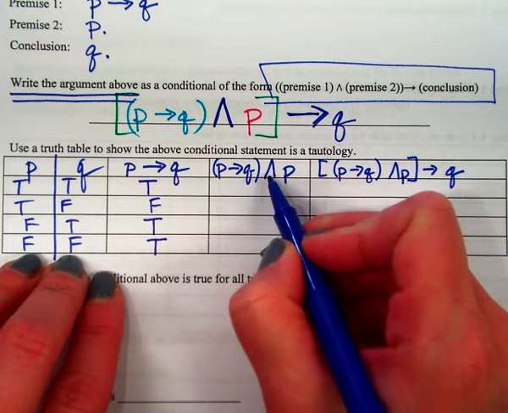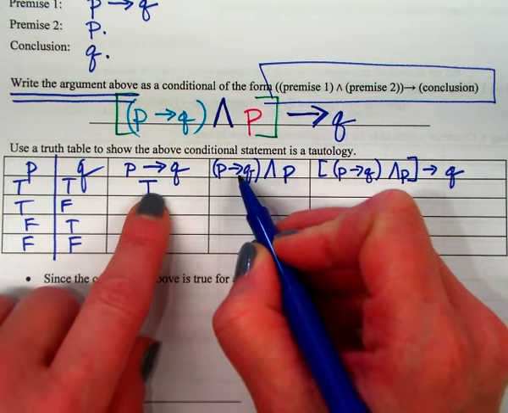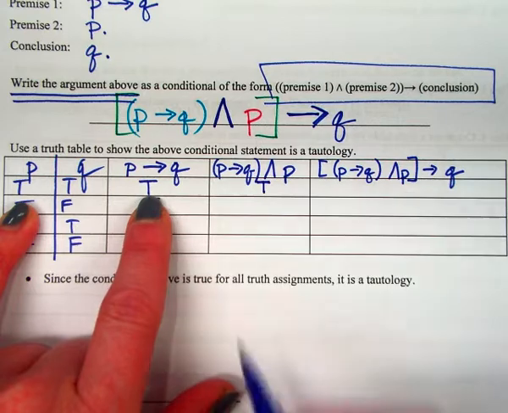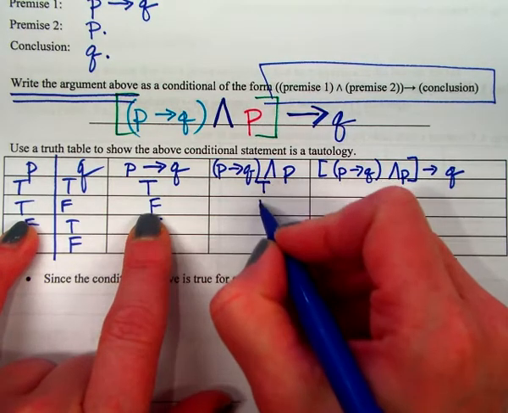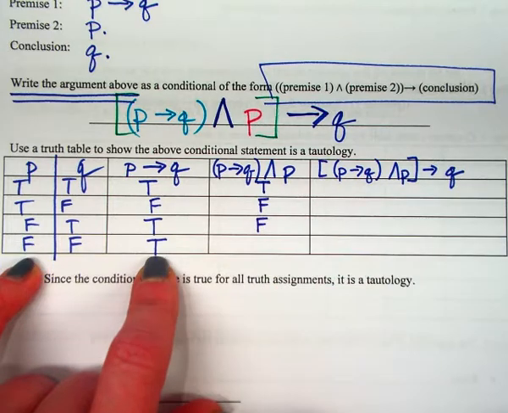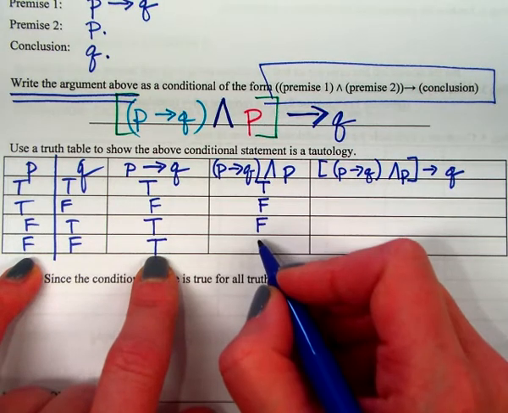Now we're doing the and statement with what I just found and P. So, true and true is true. True and false is false. False and true is false. False and false is false.